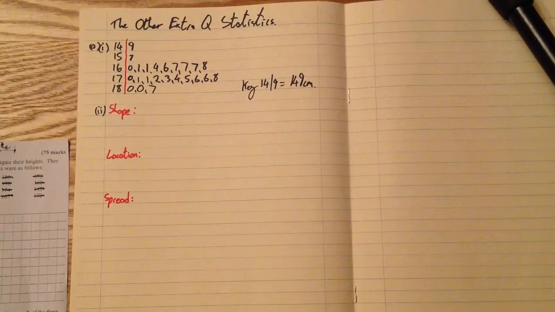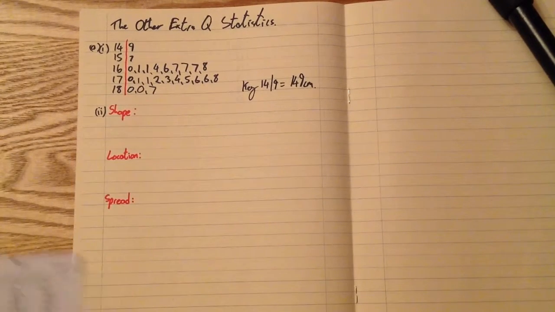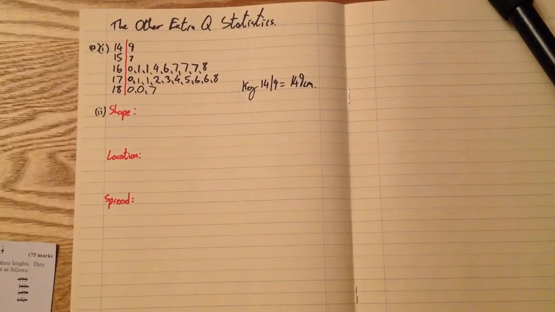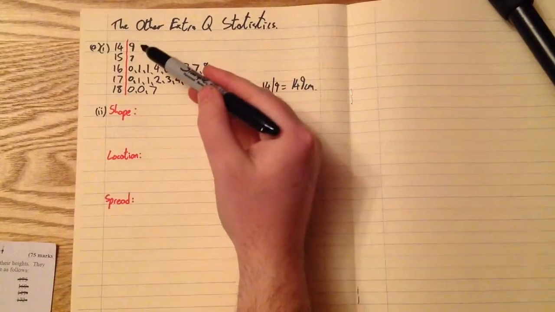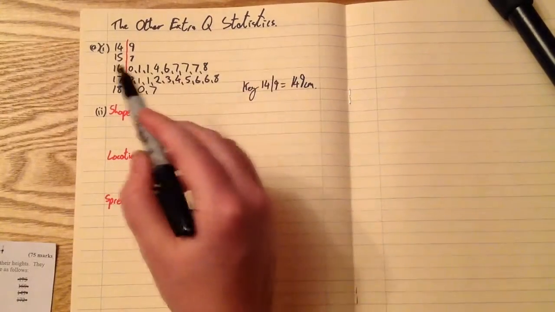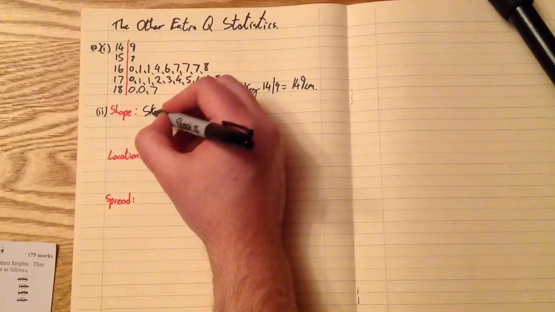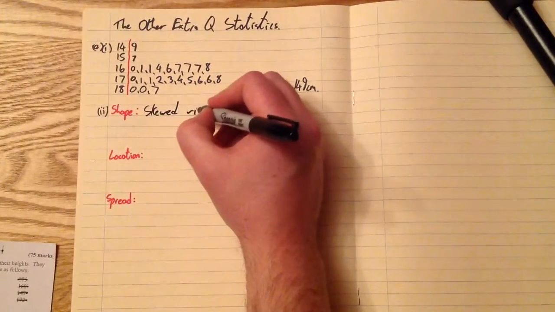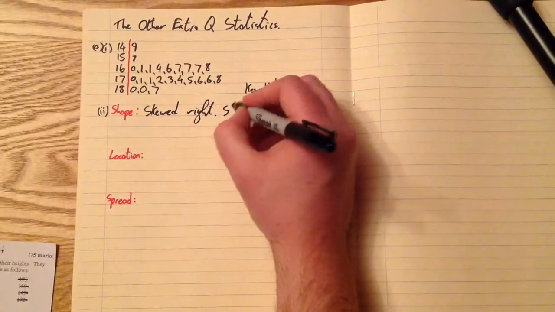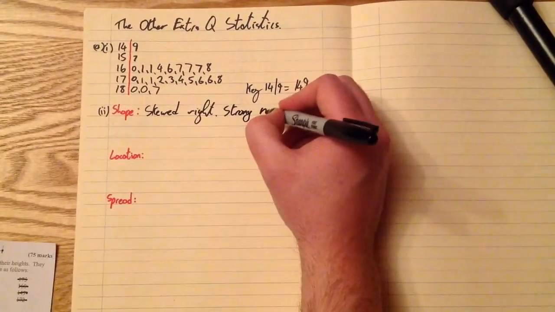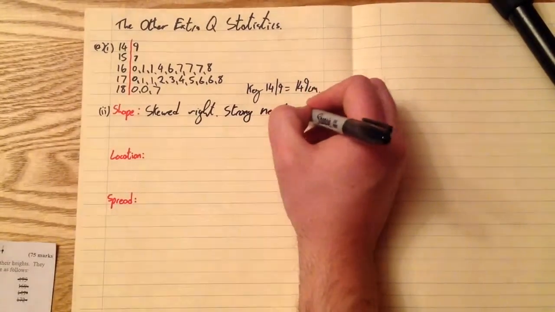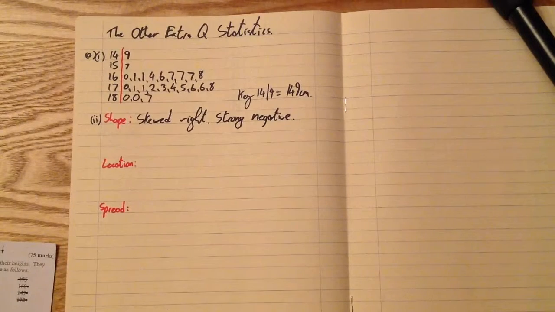Okay, so the second question says, describe the distribution of the data by making one statement about each of the three characteristics indicated below. So the first one is the shape of the distribution. Okay, well, as you can see, it goes from being low values up to high values. So on a graph, it kind of goes up like this, so skewed to the right. Okay, so shape skewed right, strong, negative. Okay, strong, negative kind of shape there.